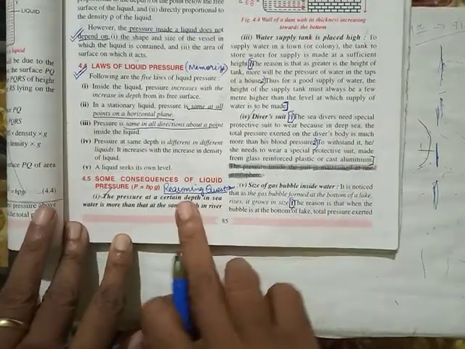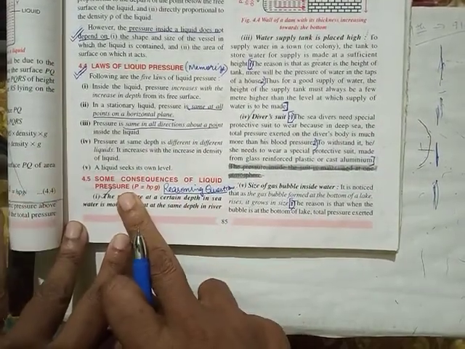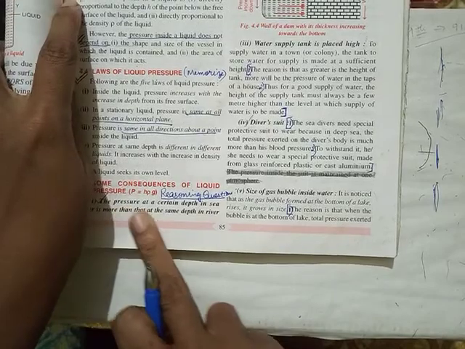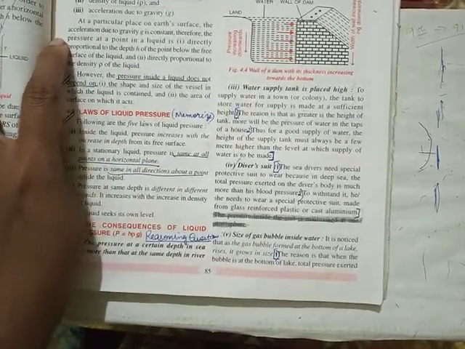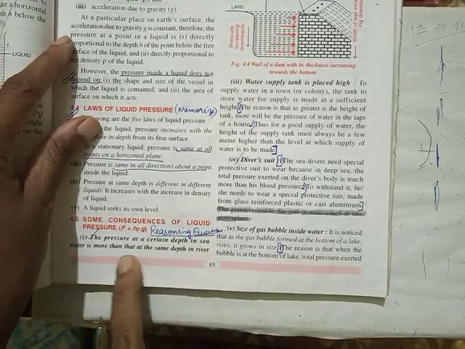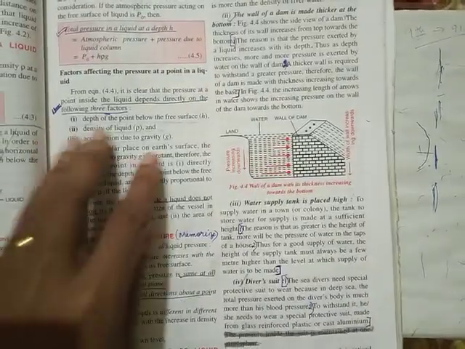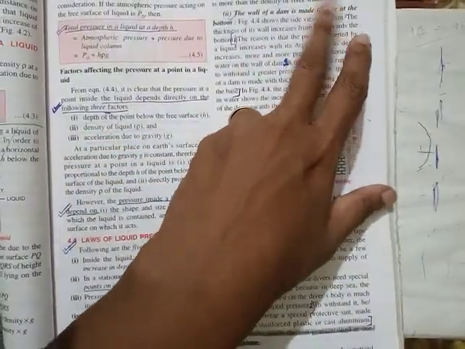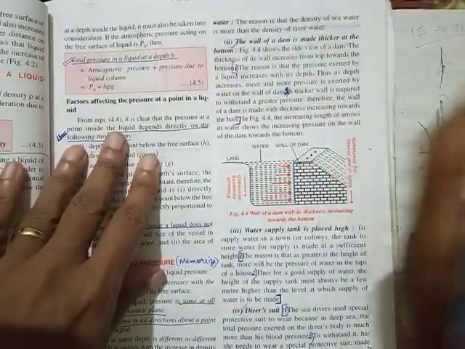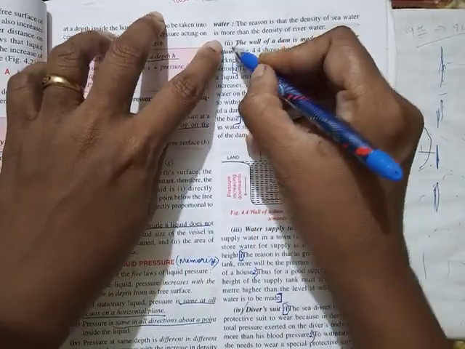Then come to the applications of liquid pressure. We have 5 applications. The first one is pressure at a certain depth in sea water is more than that of river water. You know, density of sea water is more than density of river water. So this, in B part you will be seeing in detail. Leave that. Come straight to the second one.